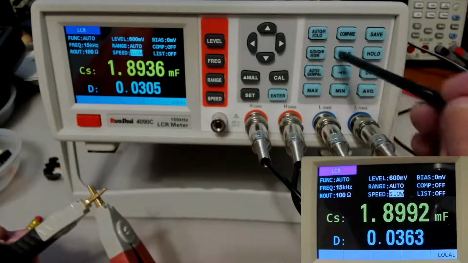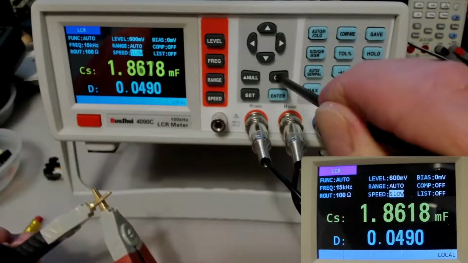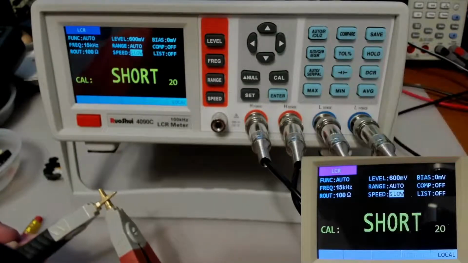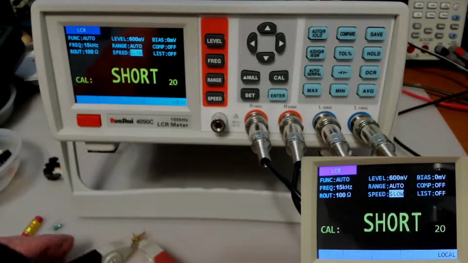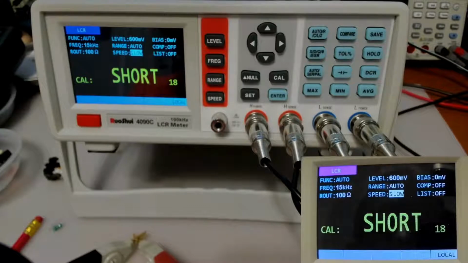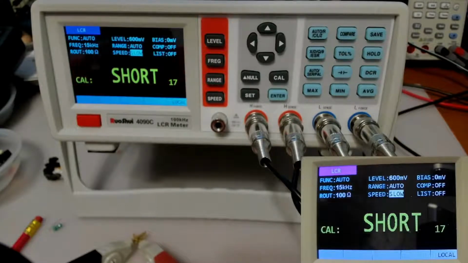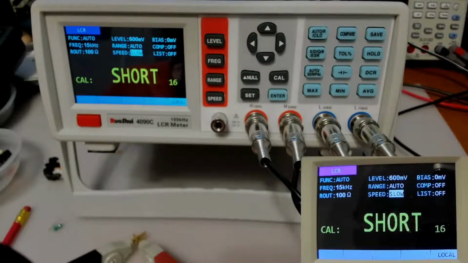So you can hold down calibrate, and it recognized that the probes are shorted, so it's going to take a count of 20, monitoring what it is reading on those probes. It will average that out, and then subtract that from the readings when you connect components to it.